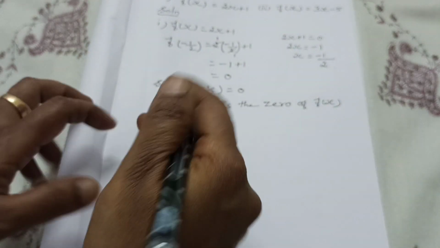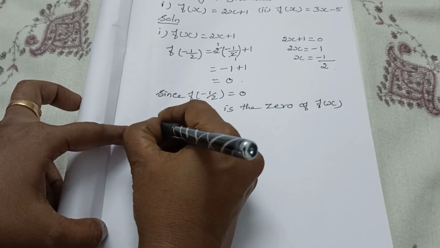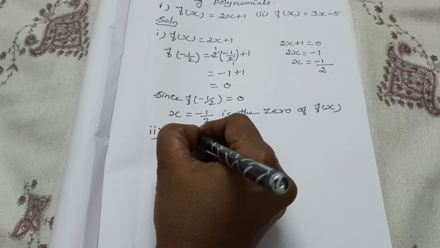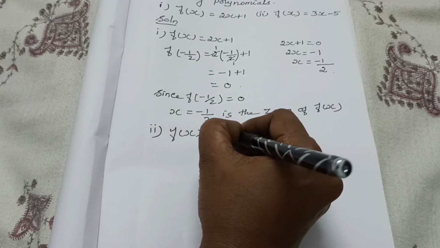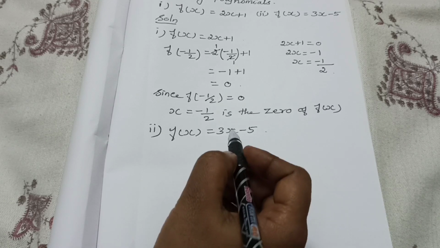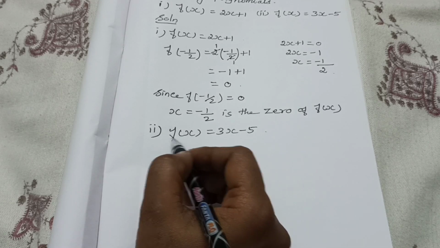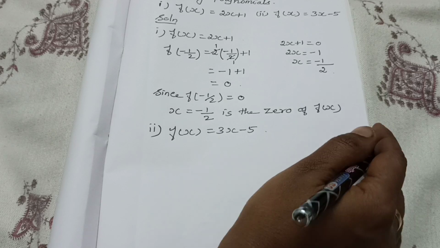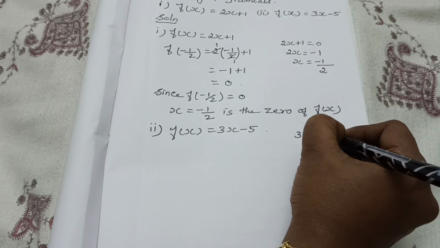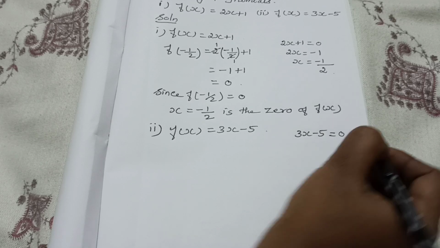Understood? Very good. Then next one. f of x is equal to 3x minus 5. Then f of x equal to, afterwards what is given should be written here. 3x minus 5 equal to 0, you should take it.